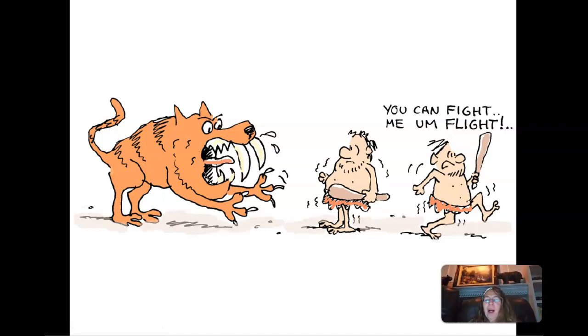So this is another pun, another comic. Hope you're giggling. The whole fight or flight. That is us responding to a stimulus. Our autonomic nervous system usually kicks in when we're scared or in danger, causes adrenaline to flow, which causes our heart to beat faster and our blood vessels to dilate. And so that's a response to something we sense in our environment.